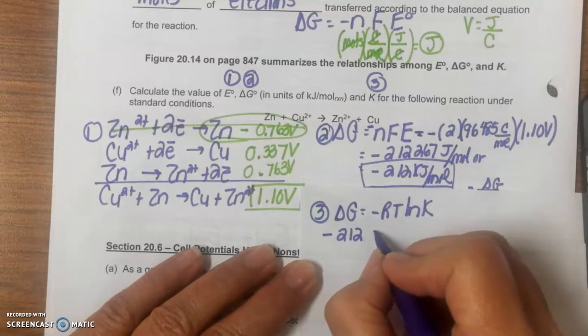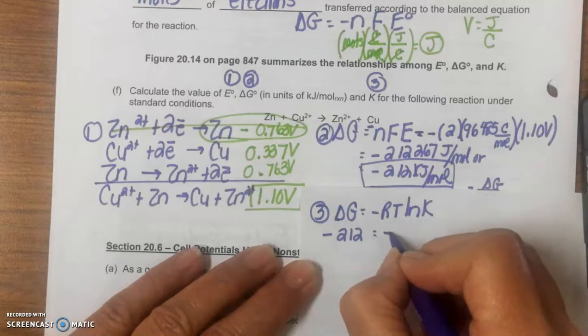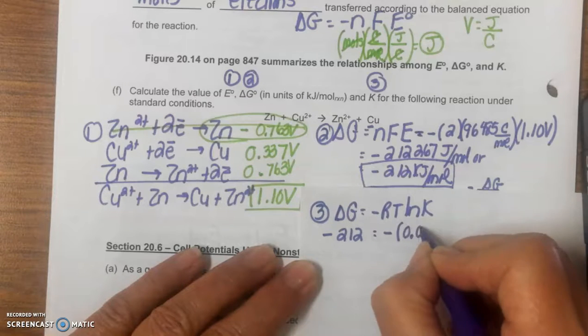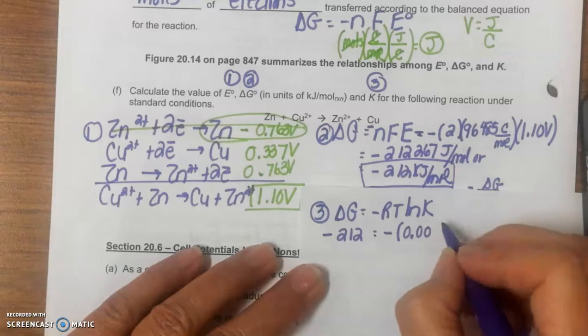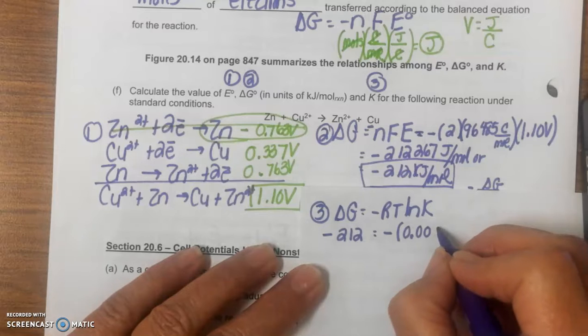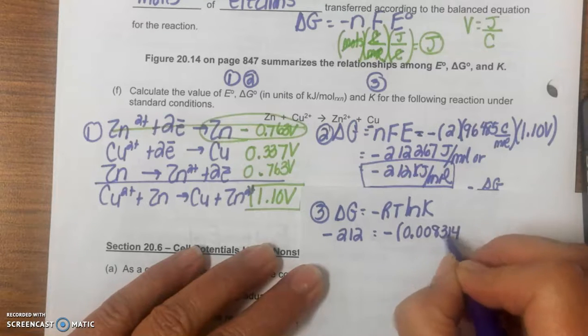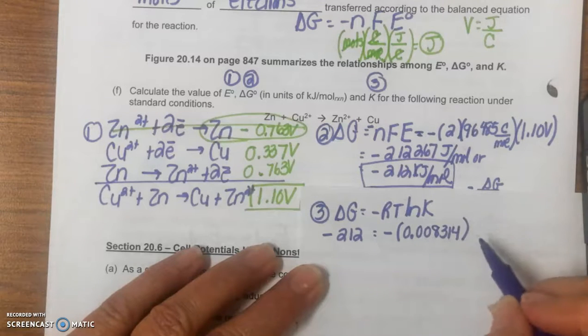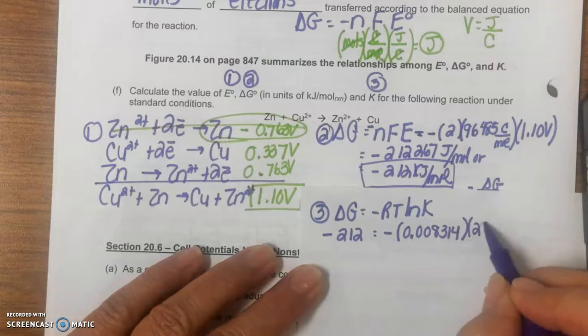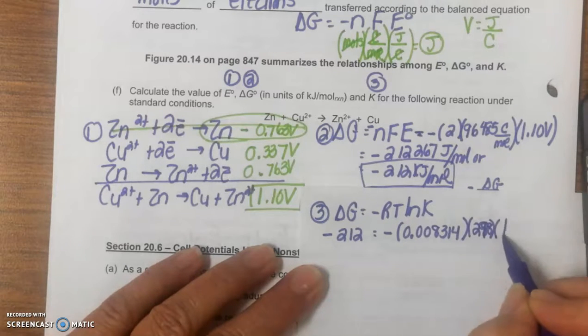Negative 212 is equal to a negative R. Remember, R is also in joules, so we're going to put it in kilojoules. 8.314, I did that correctly this time, times our temperature, which is 298, times the log of K.